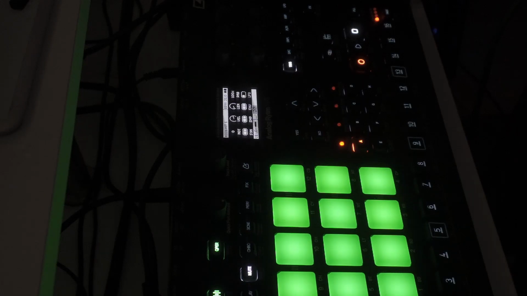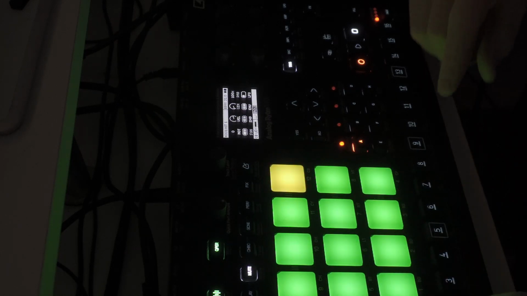Tip number 3 is when you are in mute mode, you can hit track and a pad and it will turn the pad yellow.